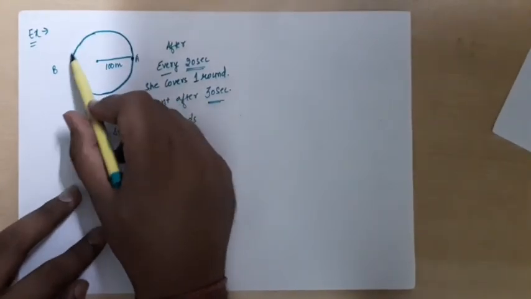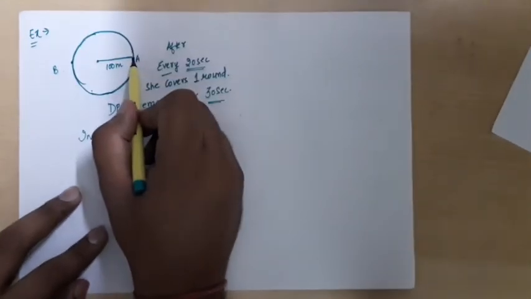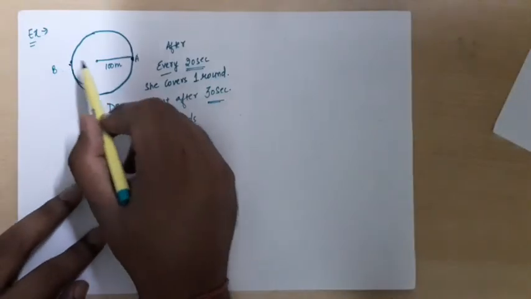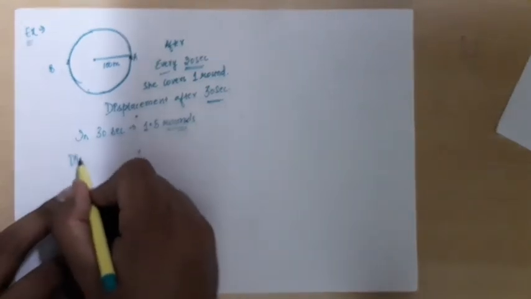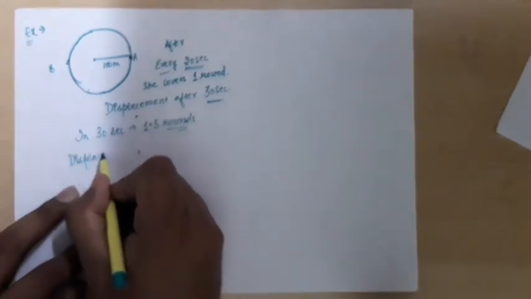When she completes her one round, she will again reach her original position, and after covering half more round, she will be at this position, right? So if this question asks what is the displacement, what do we tell?